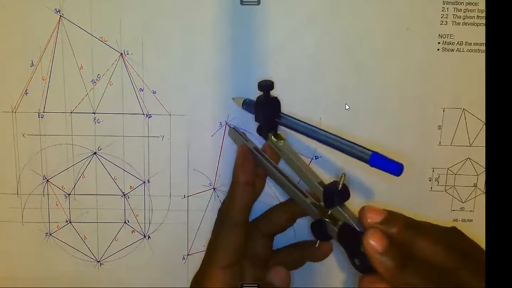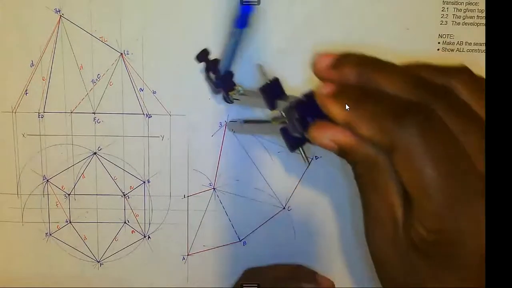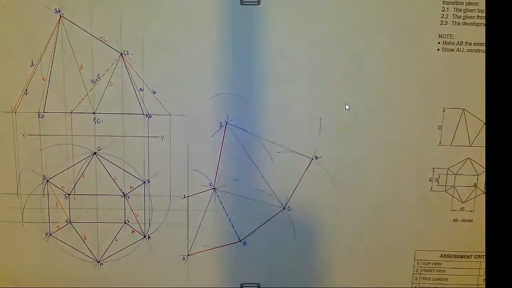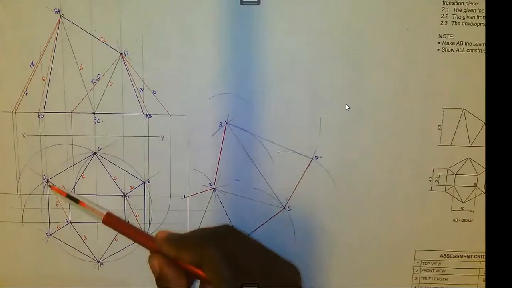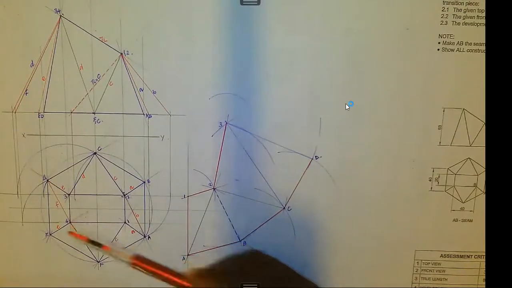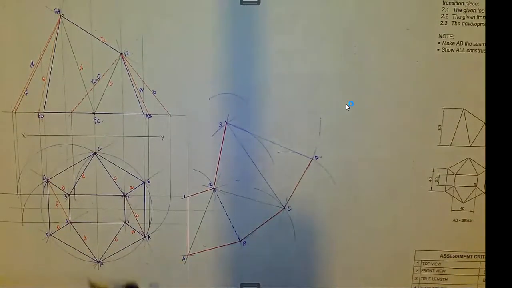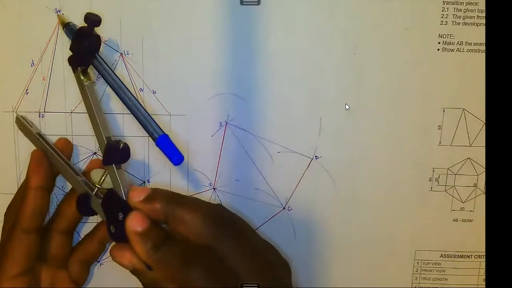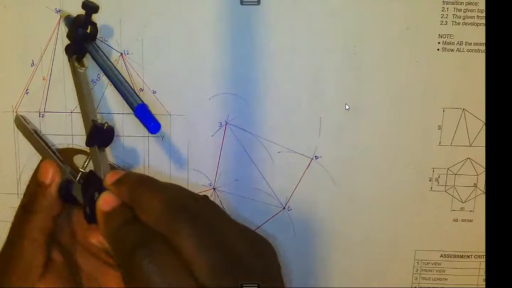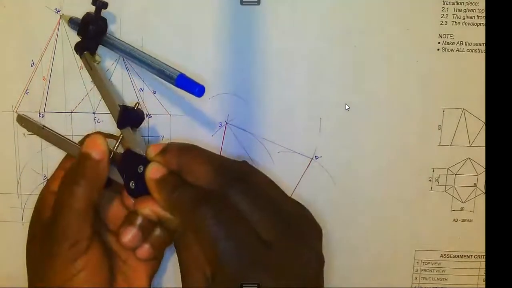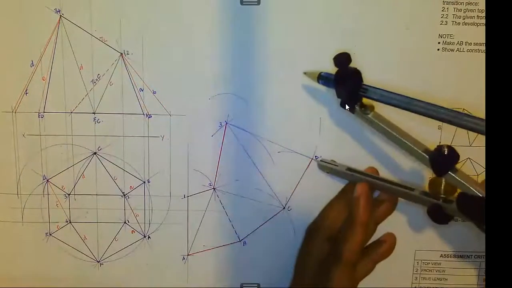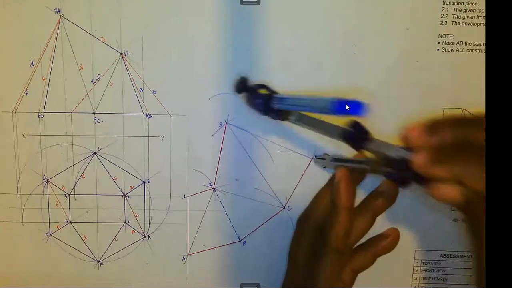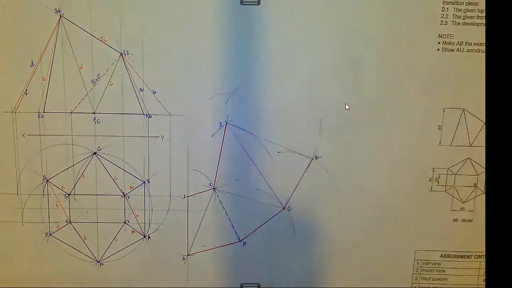Stand there and describe an arc. Then I need D to 4, which is line F. Take it from here, stand it in and describe an arc.